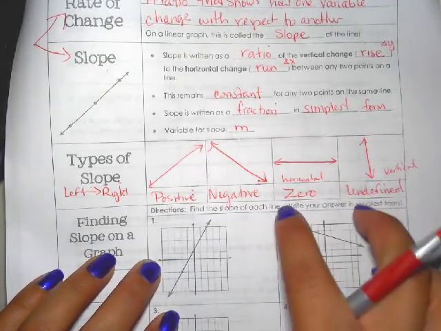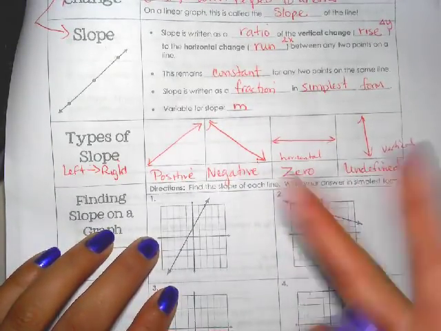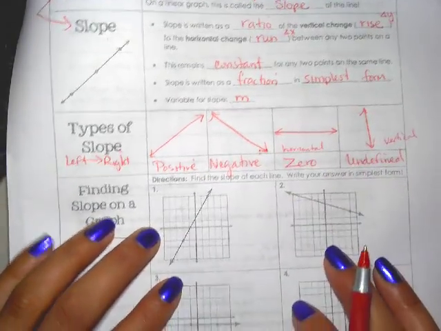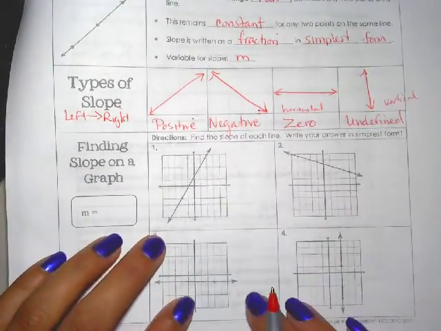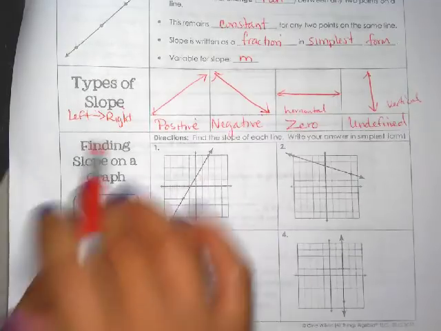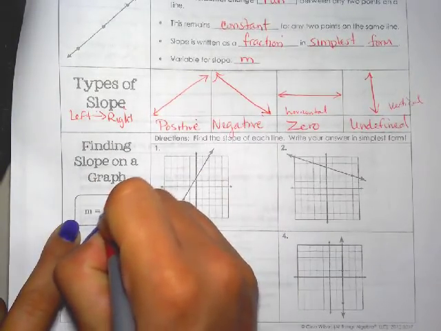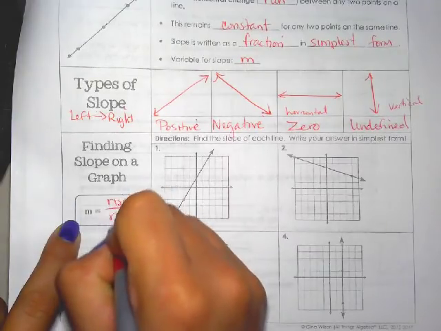And we'll talk more about this right now. This is the one that most people mix up, okay? So watch out for that. Alright, so over here it says m equals, remember m represents slope, so put m equals rise over run.